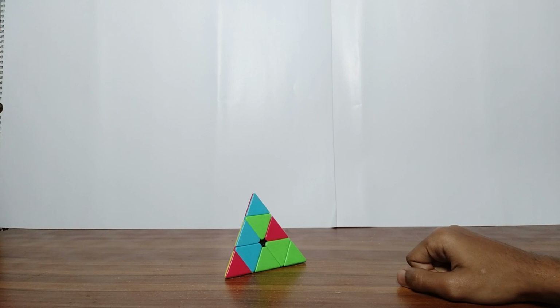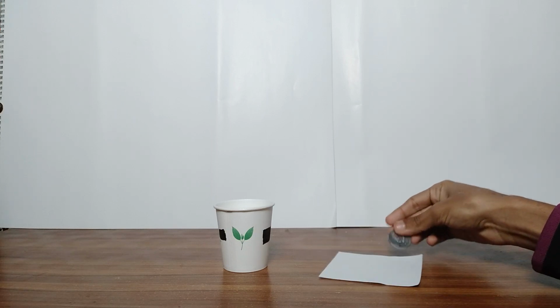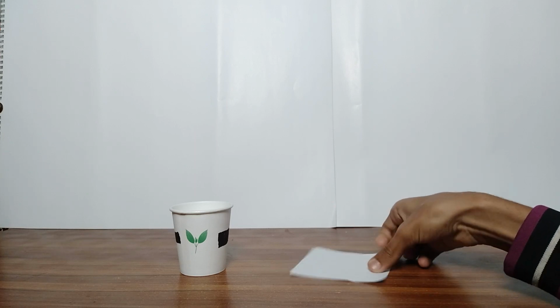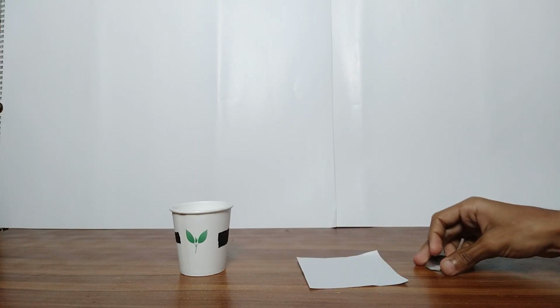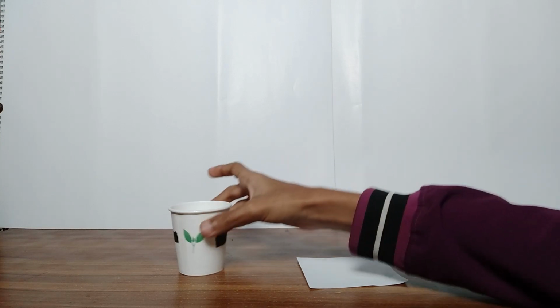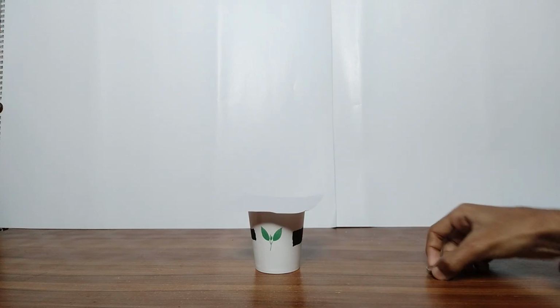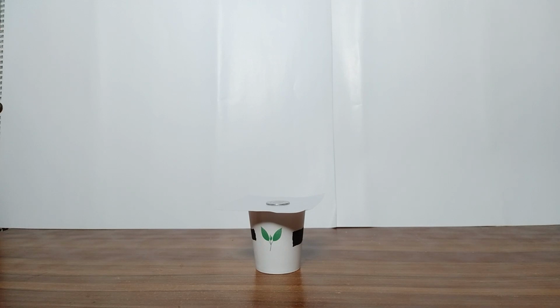But this does not happen in space. So to understand Newton's first law of motion, we are going to do another experiment. For that, we will need these three things. First is a cup or a glass, second is a paper, and third is a coin. So first, we put the paper on top of the glass or cup and put the coin here.